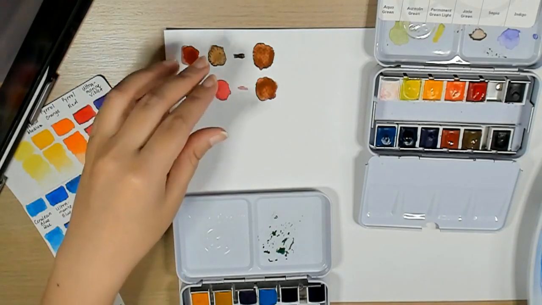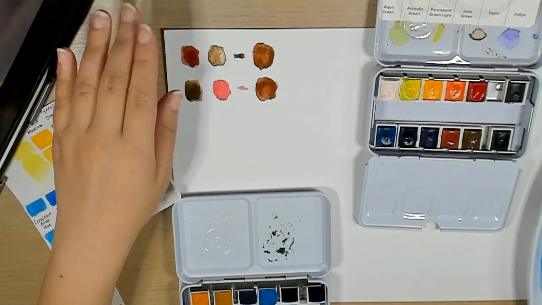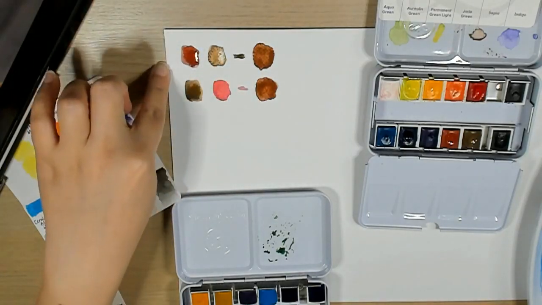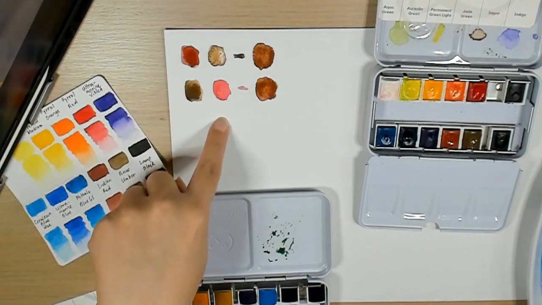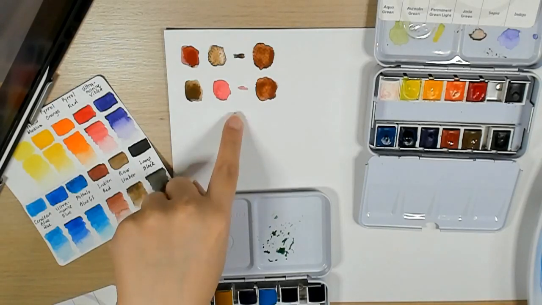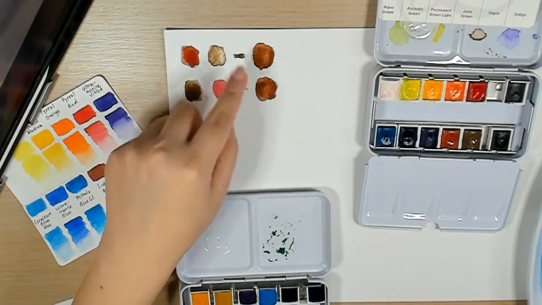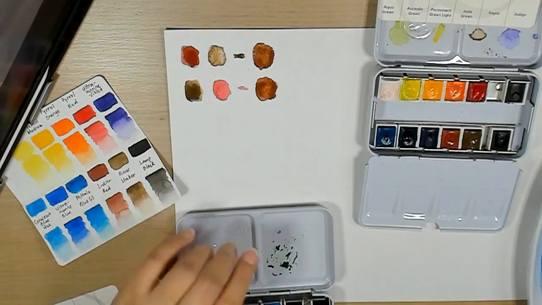So if you need a darker skin tone with a warm undertone, then you can use, if you have Indian red or maybe some kind of other red like cadmium red or Pyrrole red, then you get this deep brown with a warm undertone.